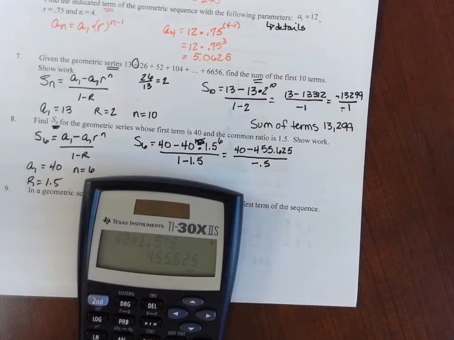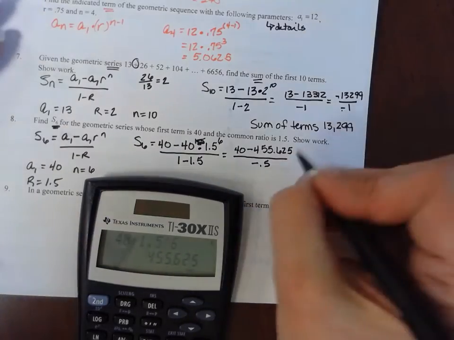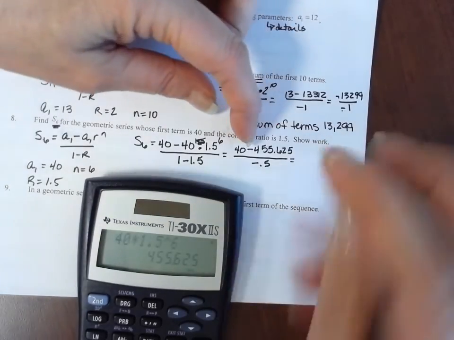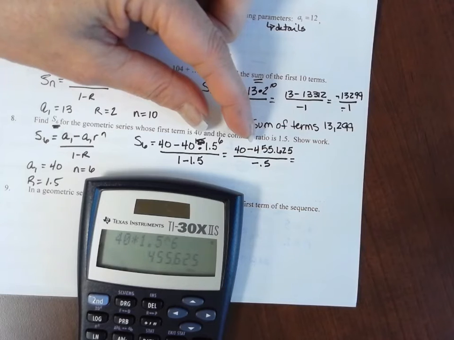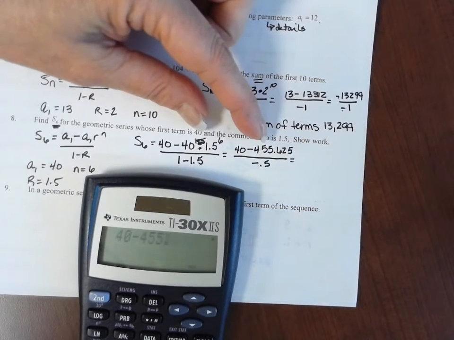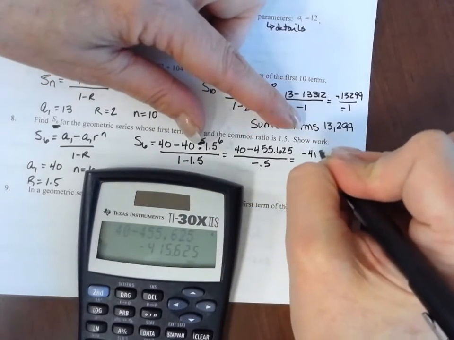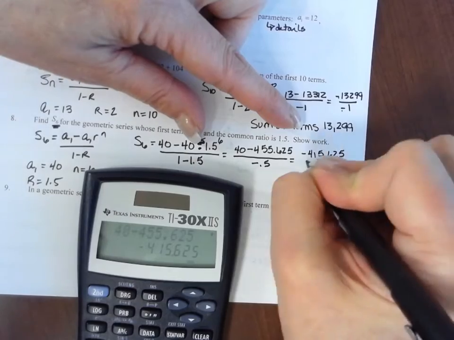Good? I'm going to take 40 minus 455.625 and get negative 415.625.